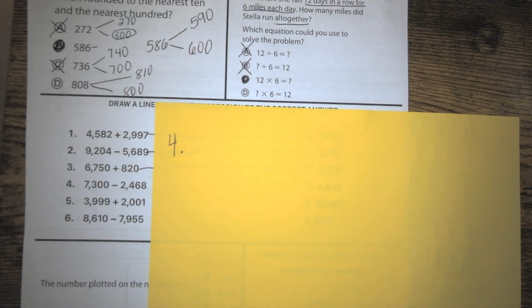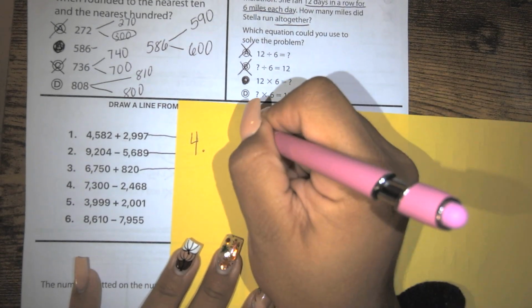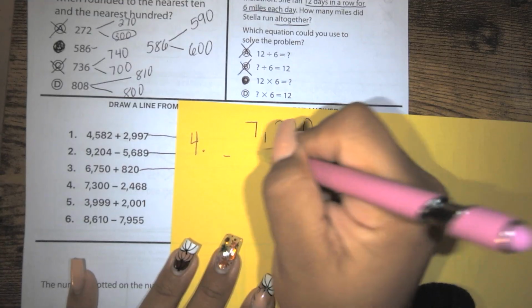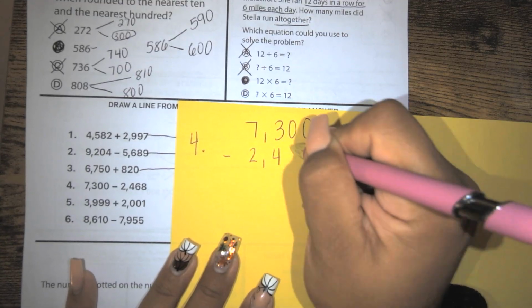My next number 4. You see how I'm showing my work for everything? That's what I want to see. 7,300 minus 2,468.